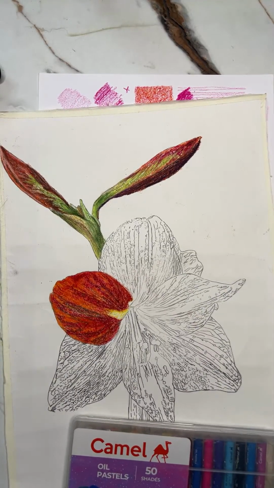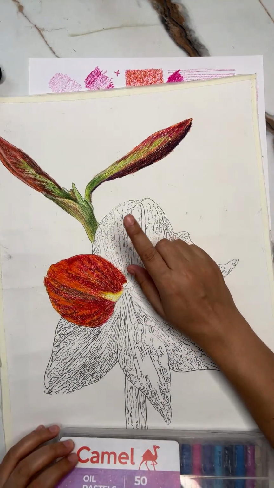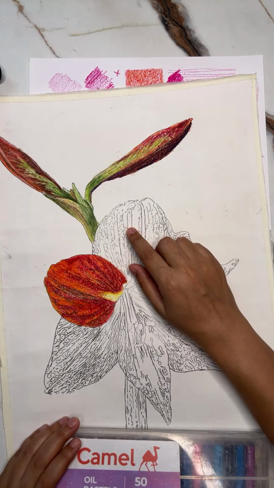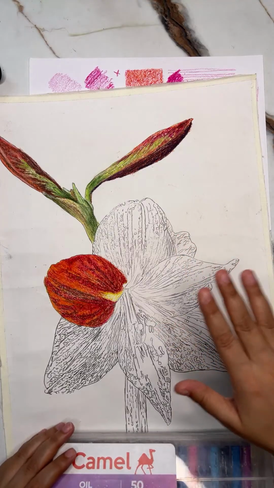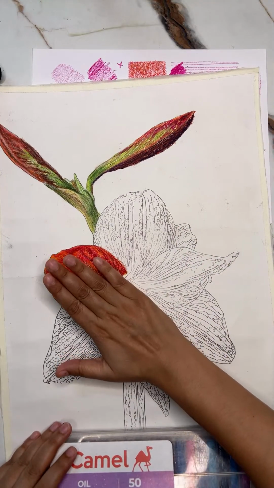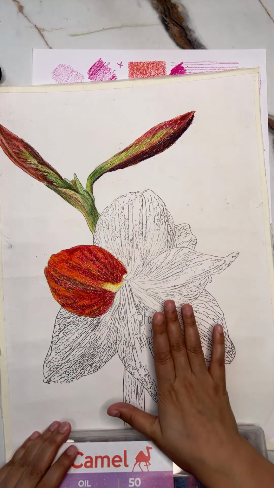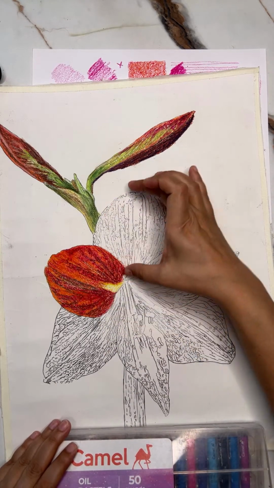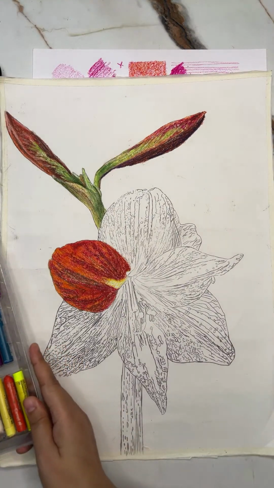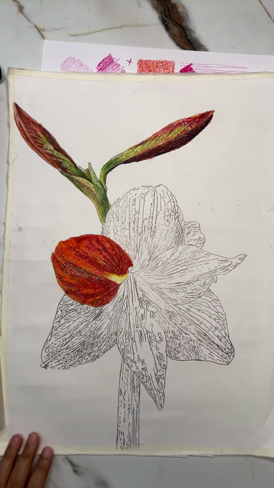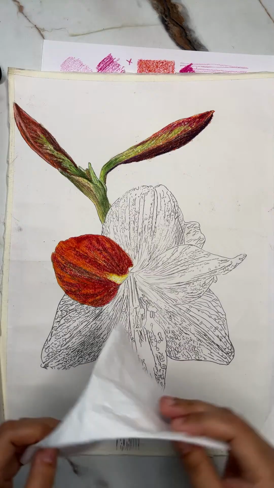Let's start from here. I'm going to start with this one fresh so that I can show you from the initial stages how to build the layers step by step. So ignore this one, you just have to repeat the process. Today we are going to focus on this main petal, and first of all let's select the colors.